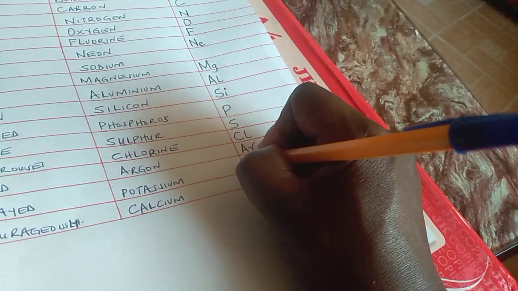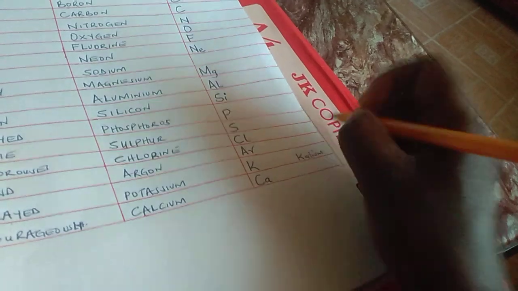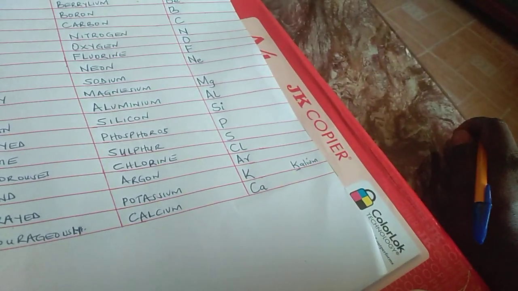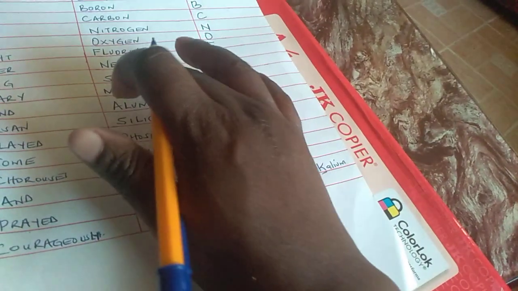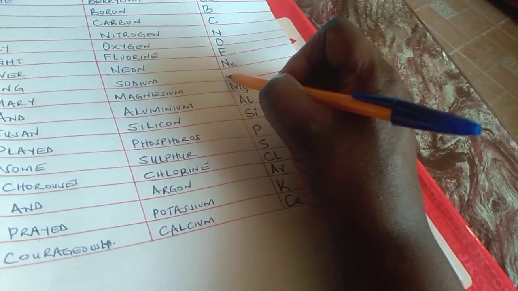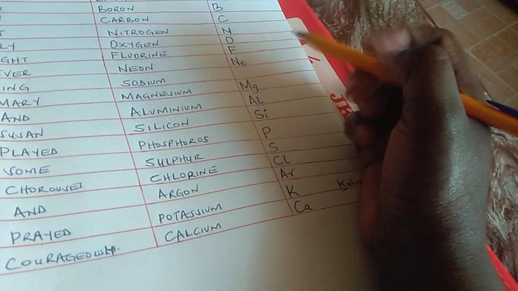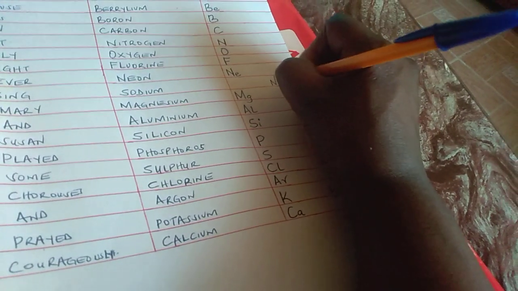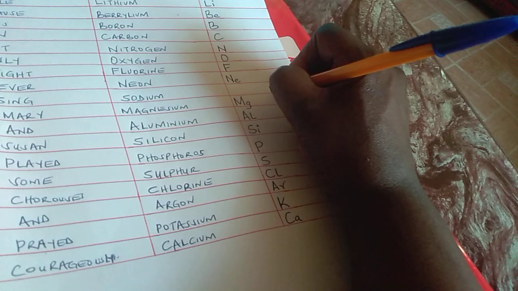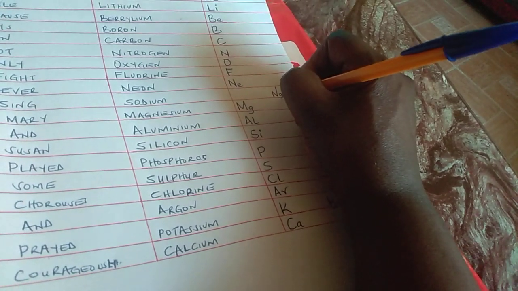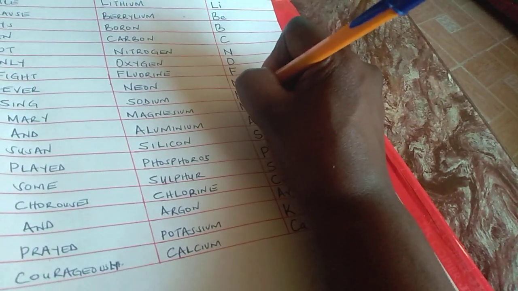Like for potassium, the Latin name is kalium, and so we take the first letter, which is a capital K. For sodium, the Latin name is natrium, and sodium will take the first letter, which will be a capital letter, and the second letter, which will be a small letter. So it will be Na.